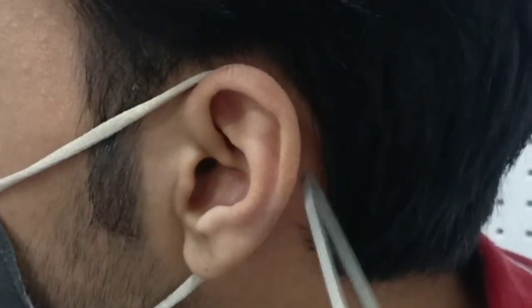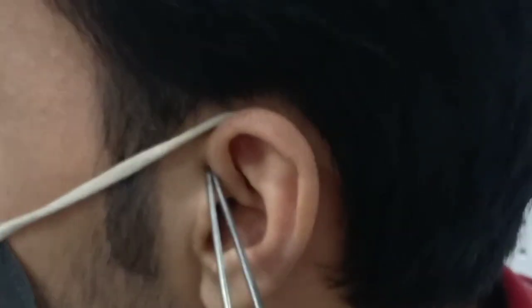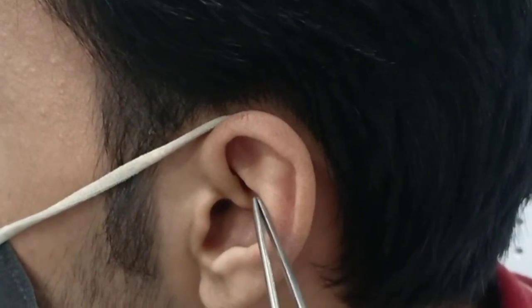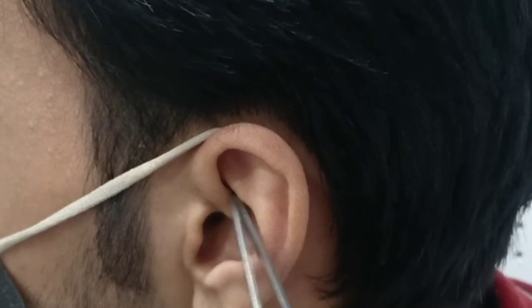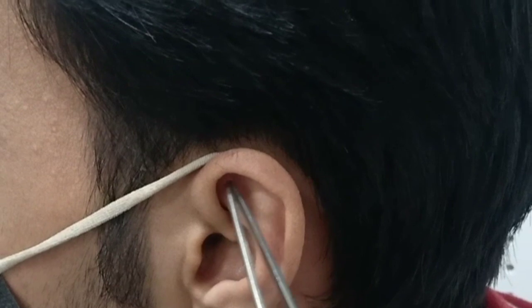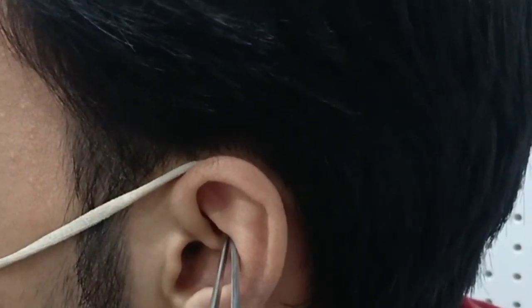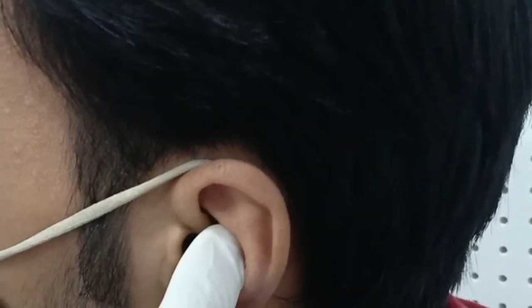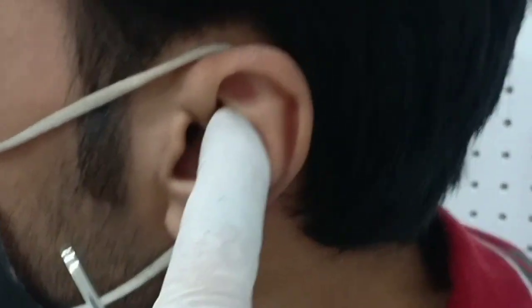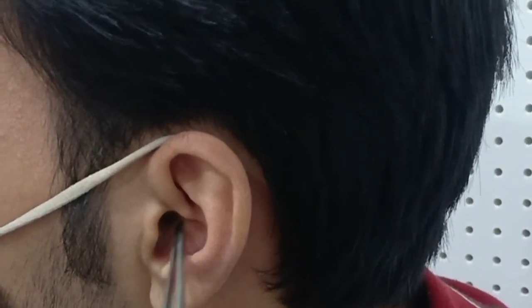So this is the region of the helix, this is the crest of the helix, and this is the most common site for the pre-auricular sinus. This is the antihelix. You can see this antihelix divided into two. This region is called the scaphoid fossa, and this is the triangular fossa. This is the Simba region, where we elicit tenderness for mastoiditis. And this is the concha part, and here will begin the external canal.